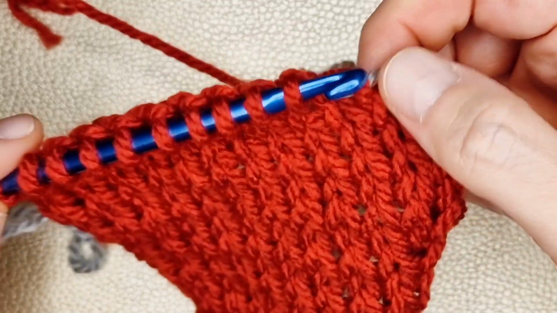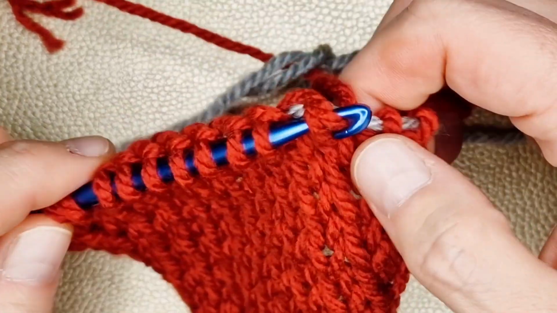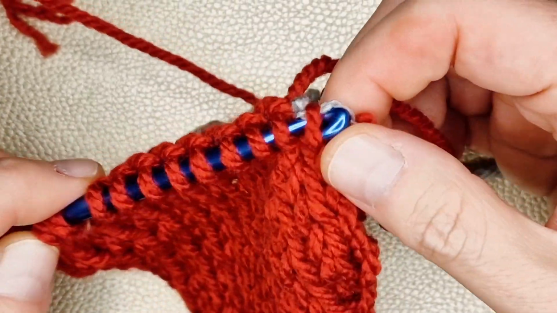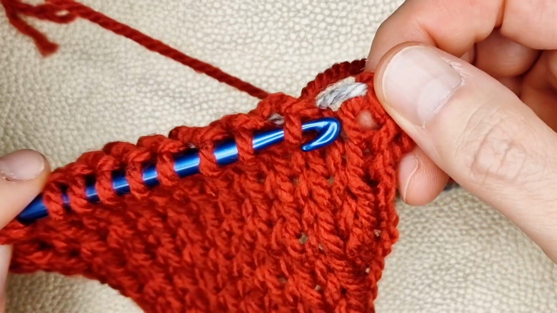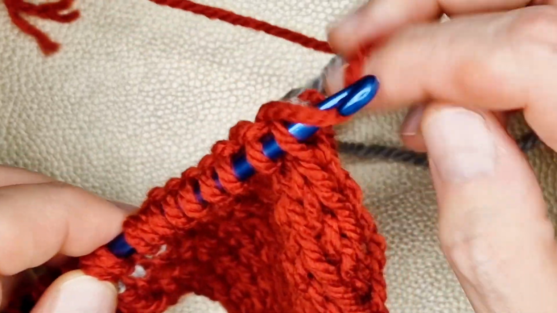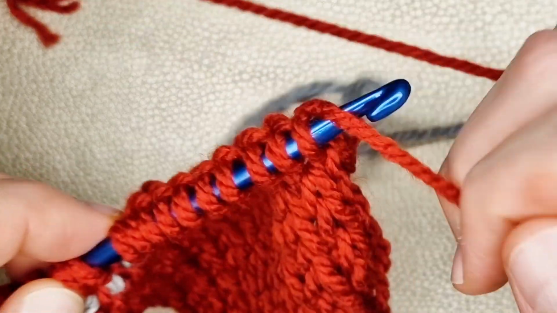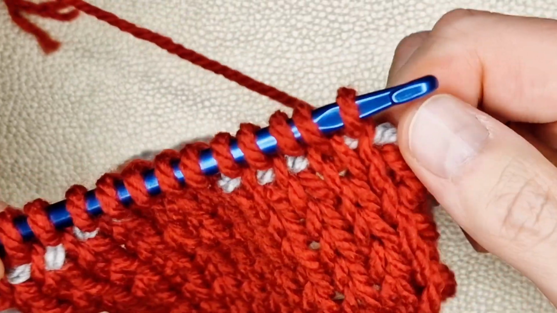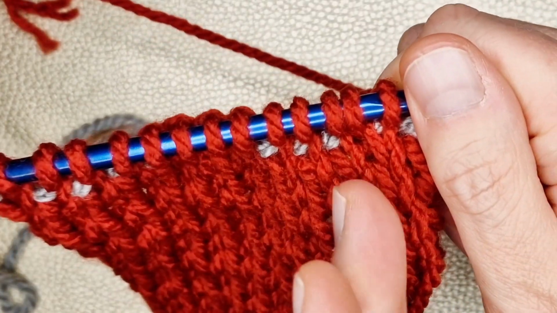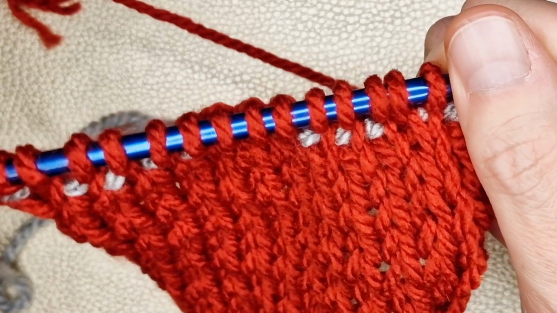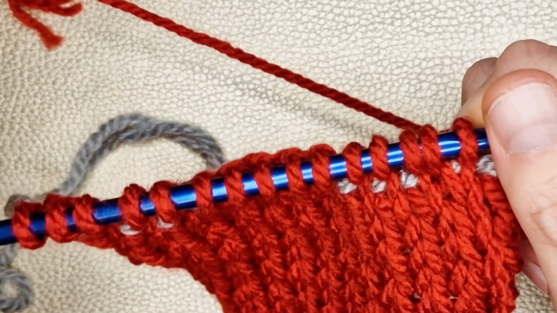And when you come to the other side, you would then start basically with the leg first and then pick up the initial stitch, just so that your stitches are going with the flow.